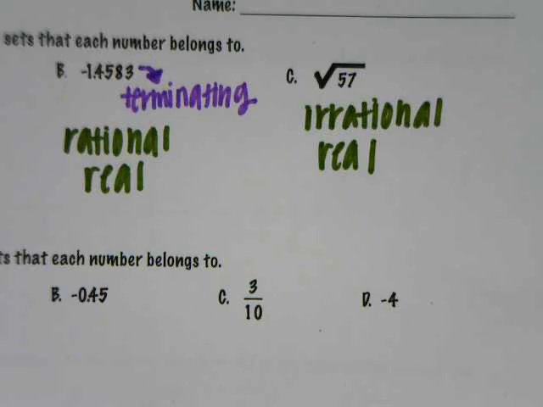All right, so now go ahead and try those next ones. Put what you think is the answer, and then we're going to go over it and see if you got it right.